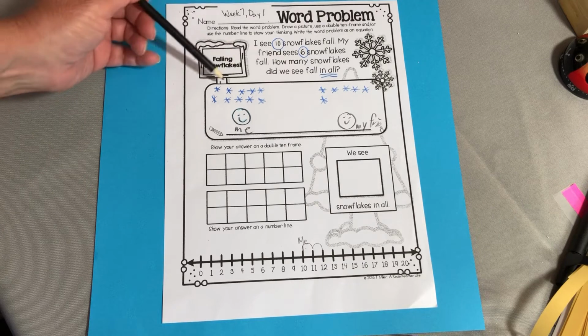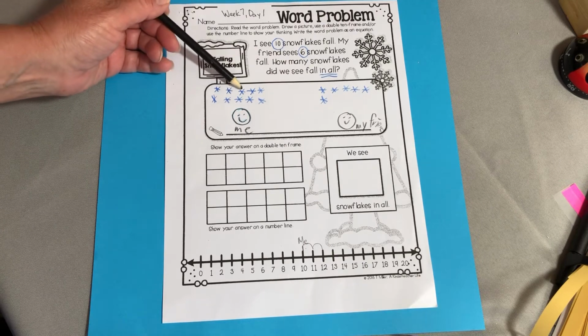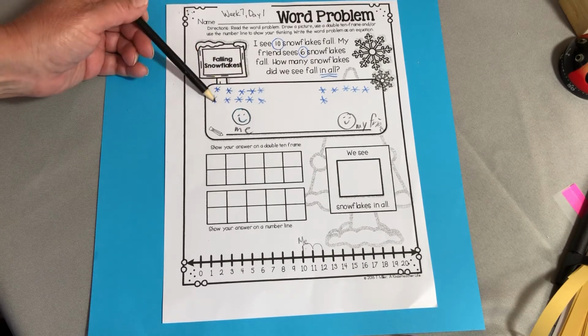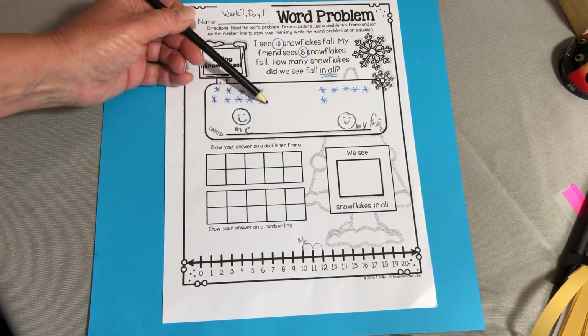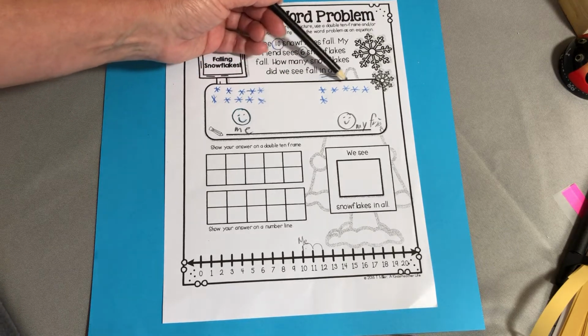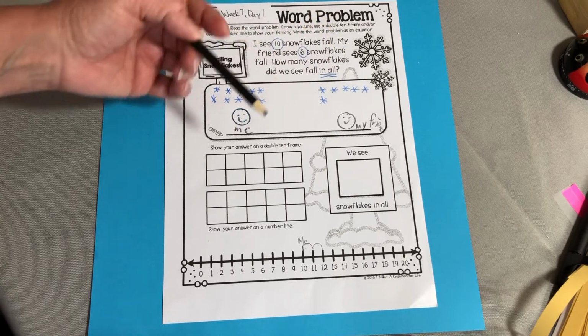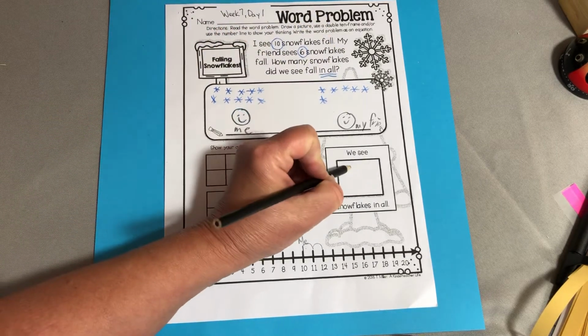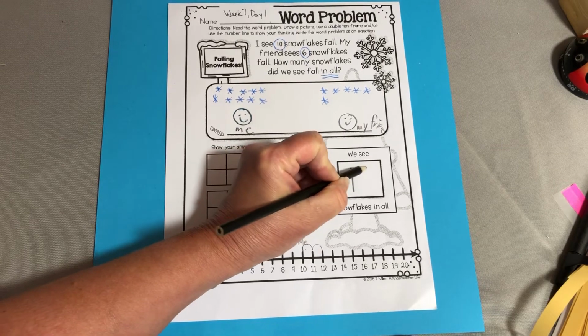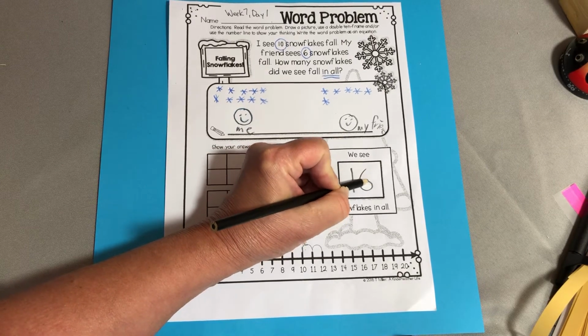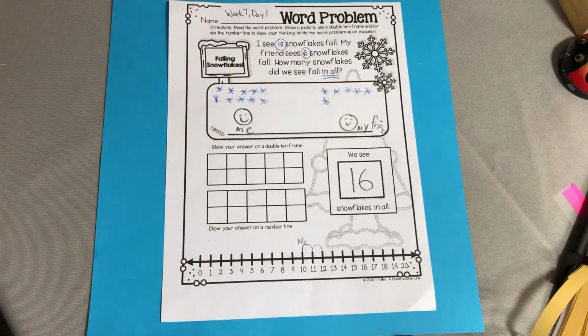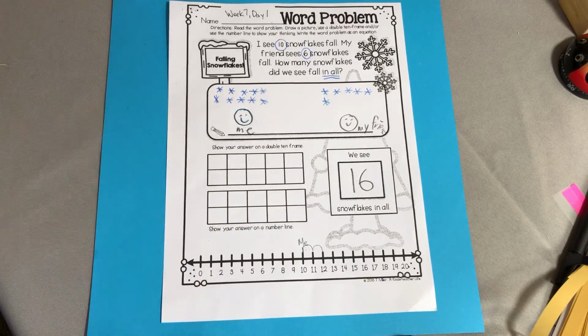Okay, let's do that. 1, 2, 3, 4, 5, 6, 7, 8, 9, 10, 11, 12, 13, 14, 15, 16. So if I count them, the number that I get to is 16, which is written with a 1 and a 6. So I'm going to put that. That's how many I think we see in all.